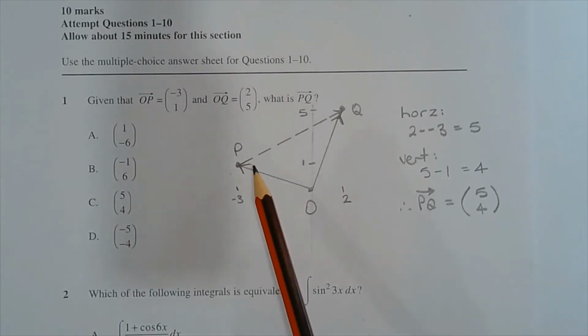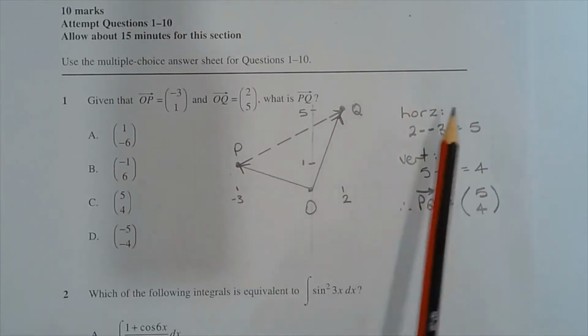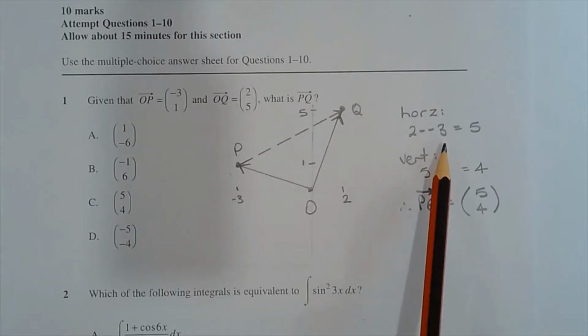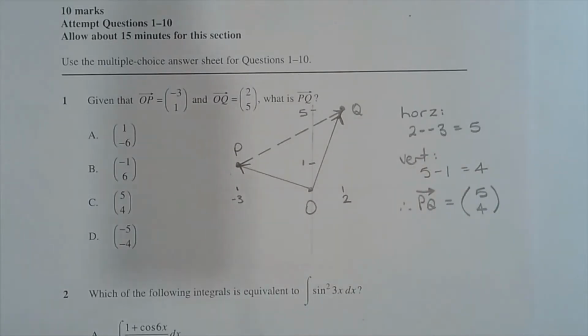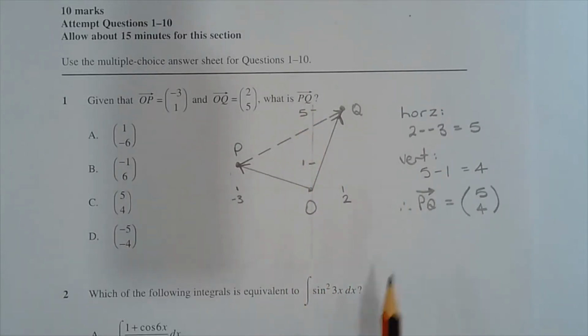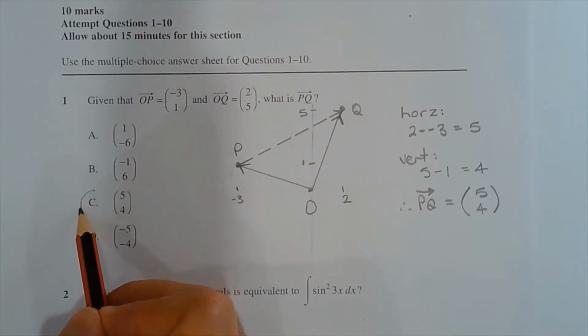To find the components of vector PQ, firstly we consider the horizontal component, and that is found by finding the difference between 2 and -3. So 2 minus -3 is equal to 5. Next, we consider the vertical component of vector PQ, and that is found by finding the difference between 5 and 1. So 5 minus 1 is equal to 4. Therefore, vector PQ has components (5, 4). Therefore, the answer is option C.